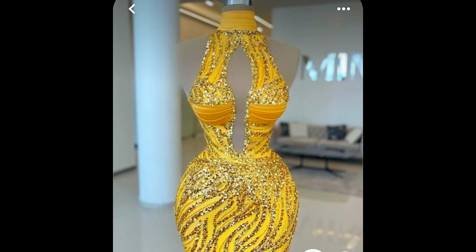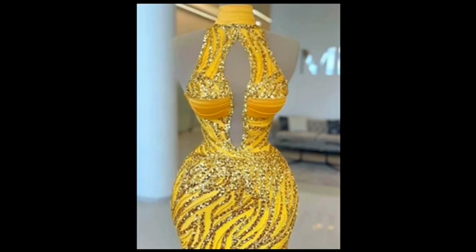So today we're going to be sewing and drafting the pattern for this halter neck dress with a cutout at the center front. First off, we're going to start with an analysis of the design. This is a halter neck dress with a cutout at the center front. So we'll start out by drafting your basic bodice pattern before we go ahead to create the bustier pattern from that, and then we would do the halter neck before we go ahead to create that cutout at the center front.